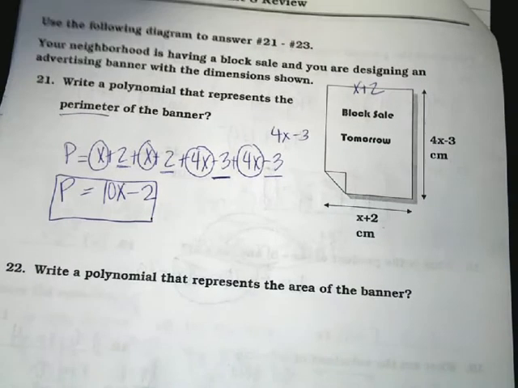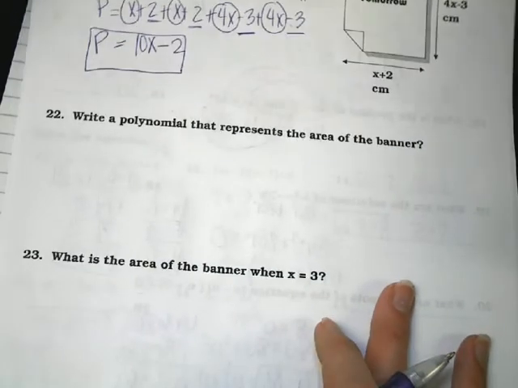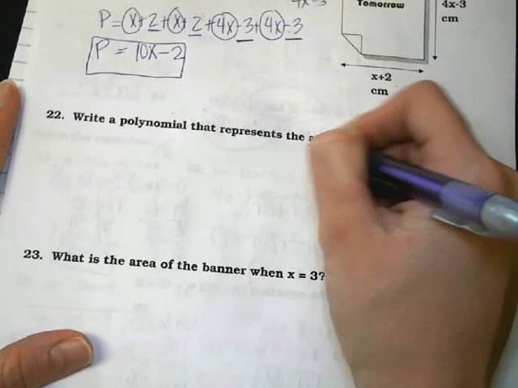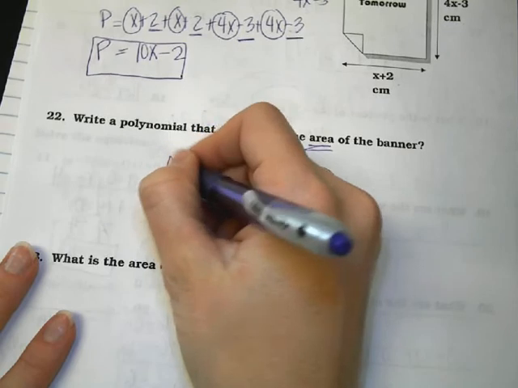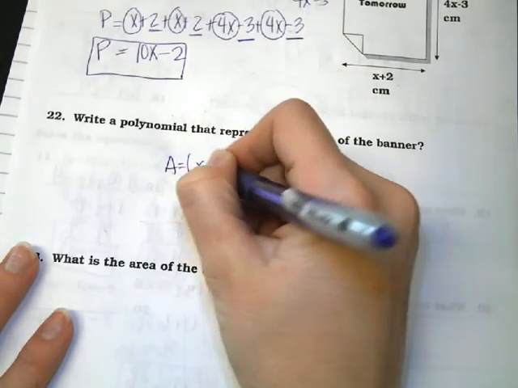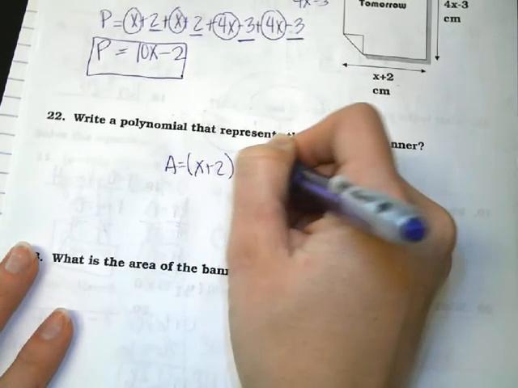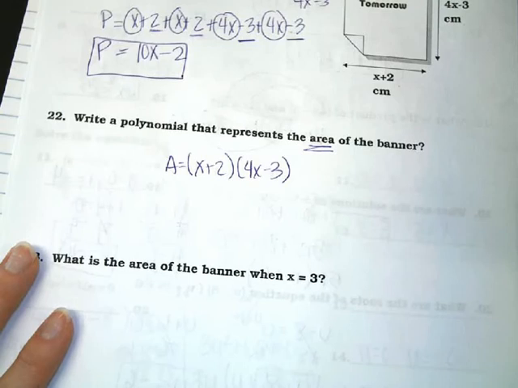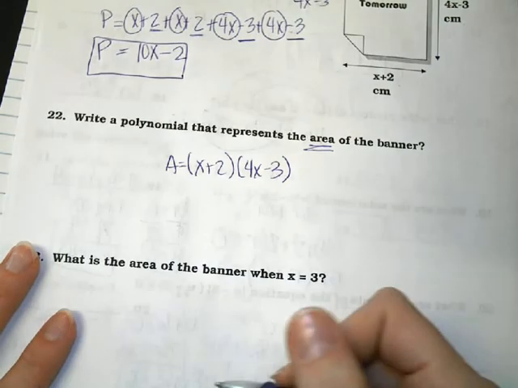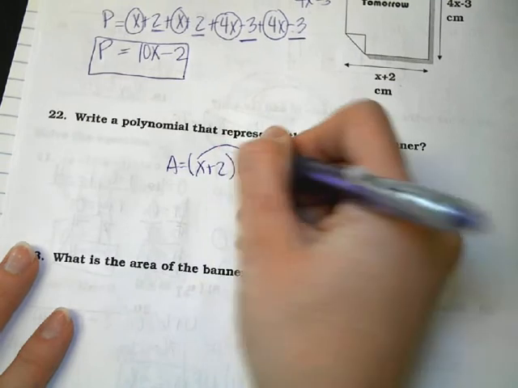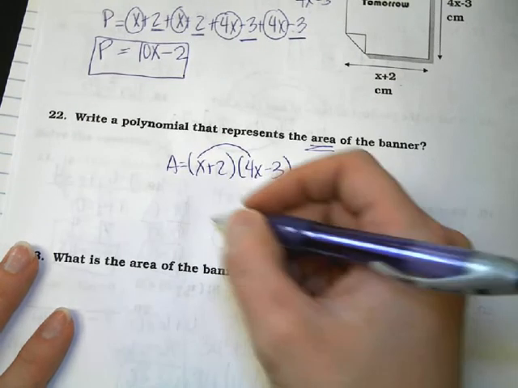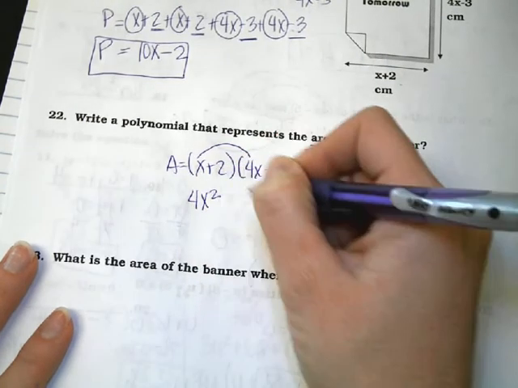The next one we need to do is write a polynomial that represents the area of the banner. Area means I need to multiply length times width. So I'm going to multiply x plus 2 times 4x minus 3. In order to multiply here, I like to use FOIL. First times the first, x times 4x is 4x squared.